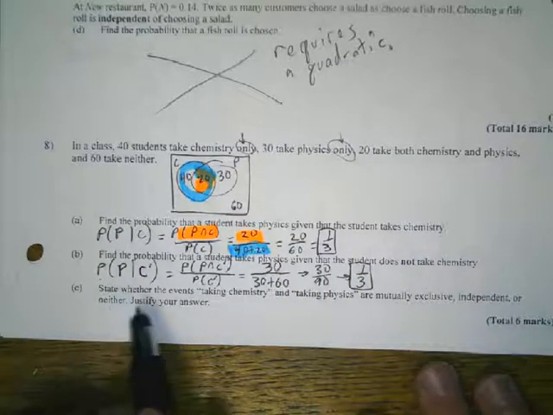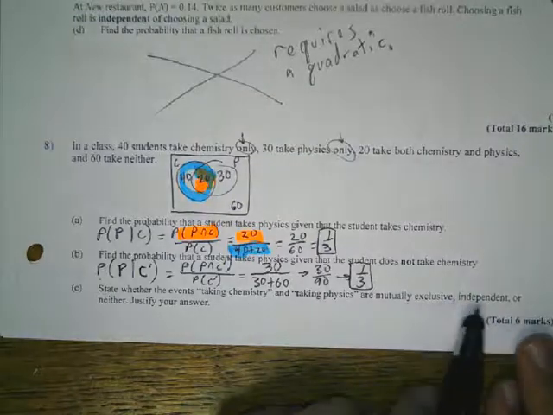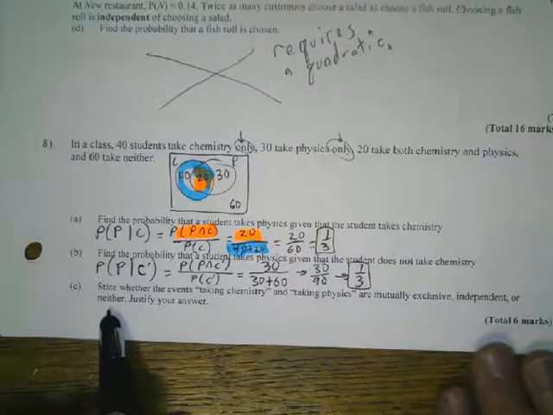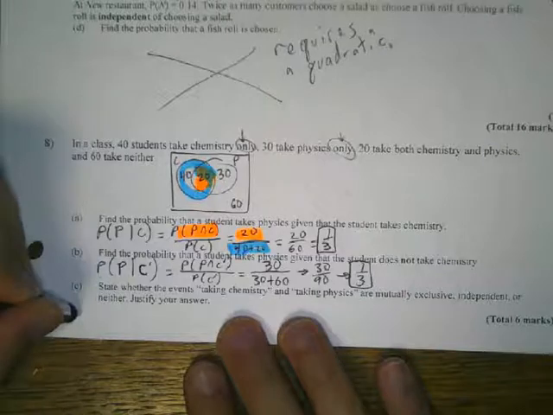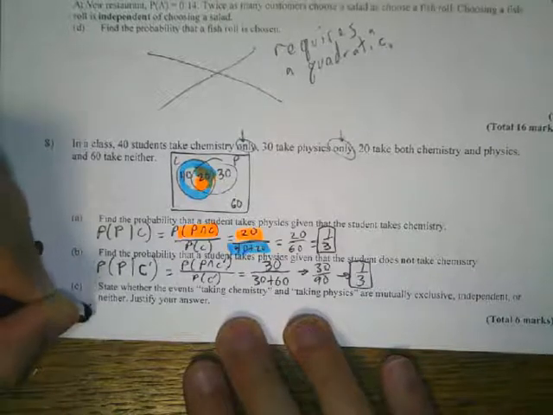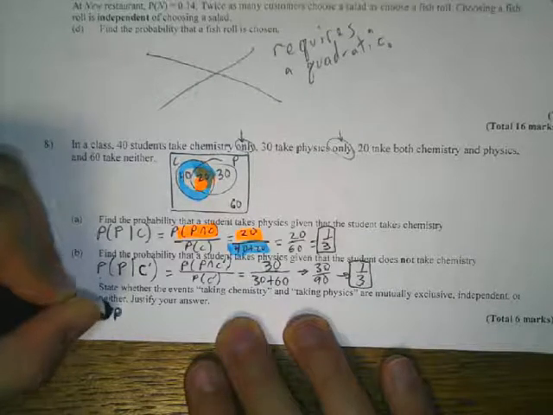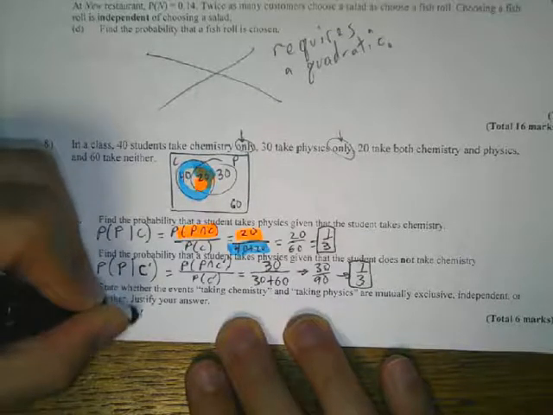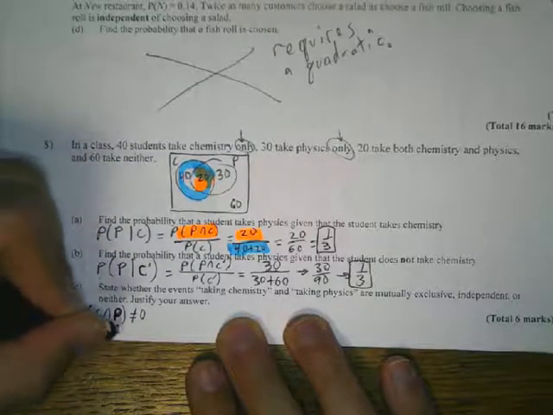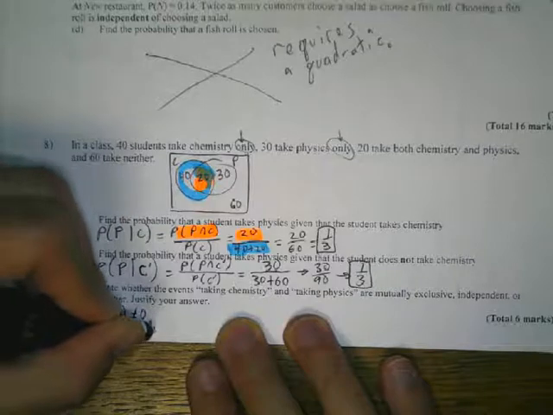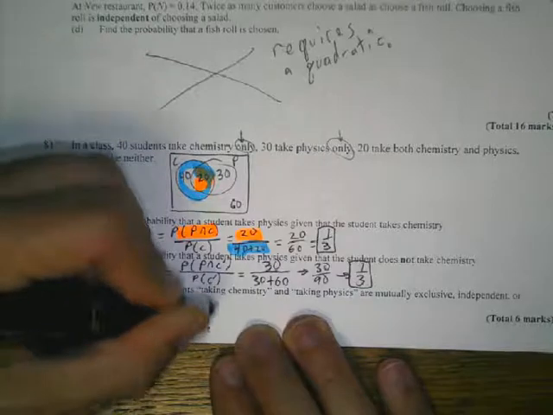State whether the events of taking chemistry and taking physics are mutually exclusive, independent, or neither. You know it's not mutually exclusive because the intersection of C and P is not equal to 0. So therefore it is not mutually exclusive. Right?